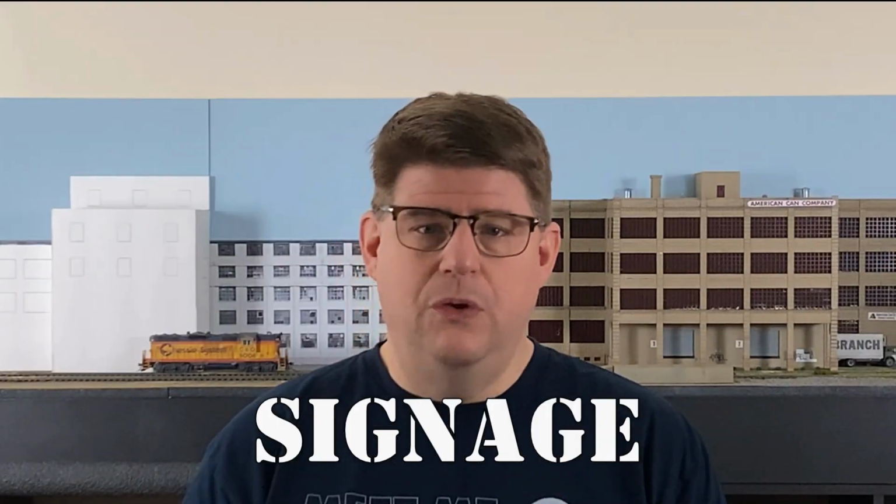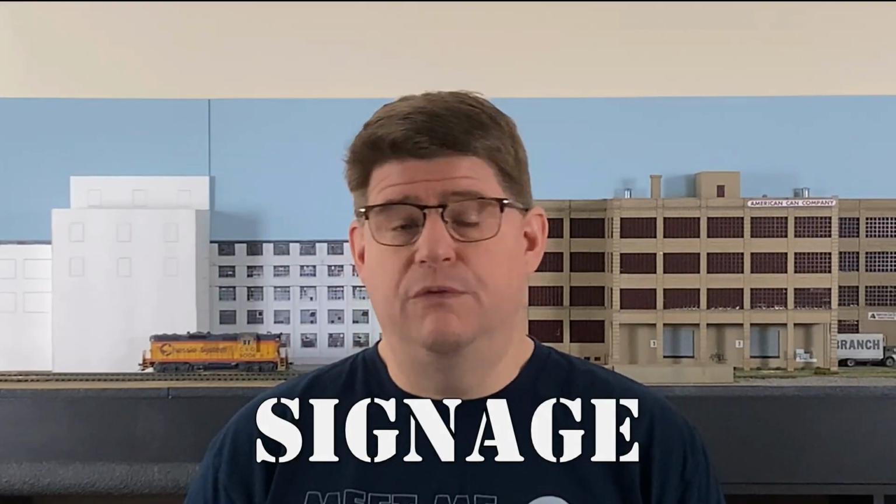One of the more important elements that you need on your layout, especially if you're doing formal operations, is signage. Even if you don't do formal operations, signs help the people viewing your layout to understand what those industries are, what they're supposed to be doing, and why they exist on your layout. But many modelers skimp on their signage.